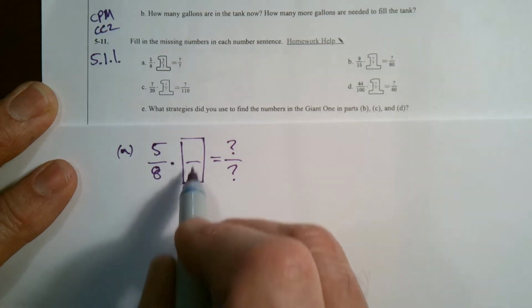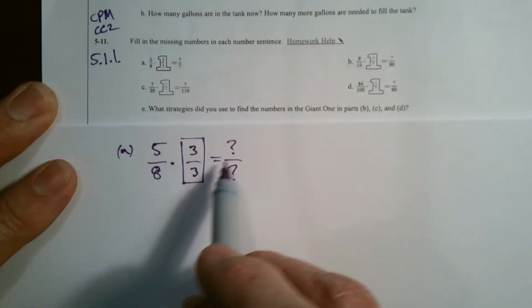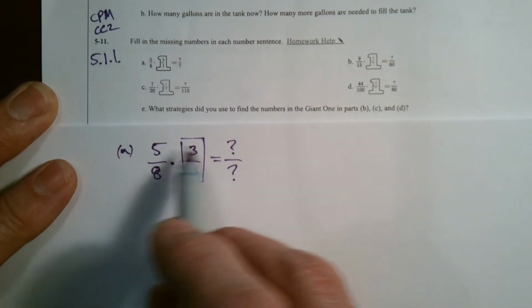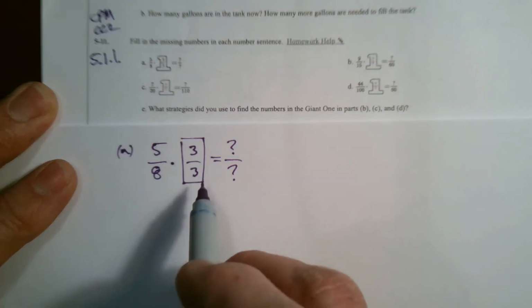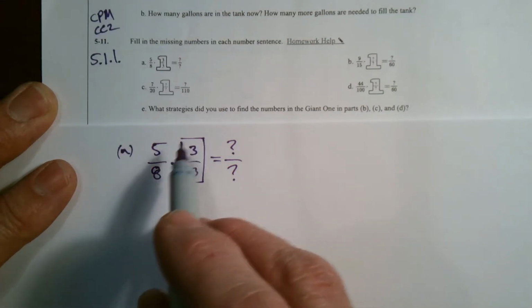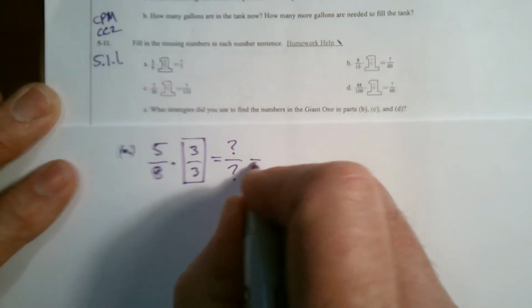Well, the giant 1, they tell me, is 3 over 3. So from there, now I've got to figure out what the fraction is. Well, with a giant 1 and you're doing multiplication, you're only multiplying by 1, so the fraction value isn't changing. It's just becoming an equivalent fraction.